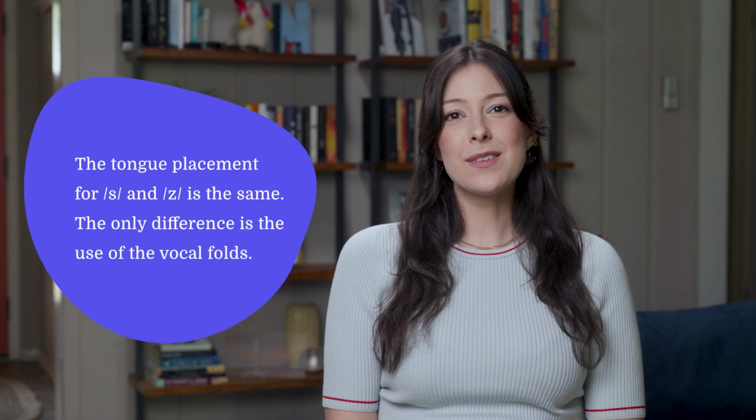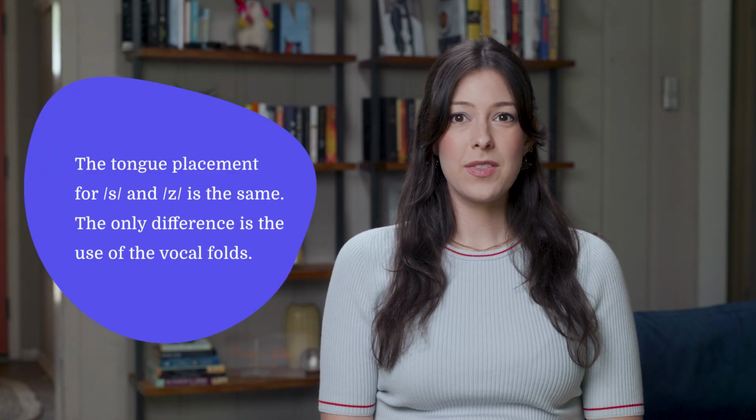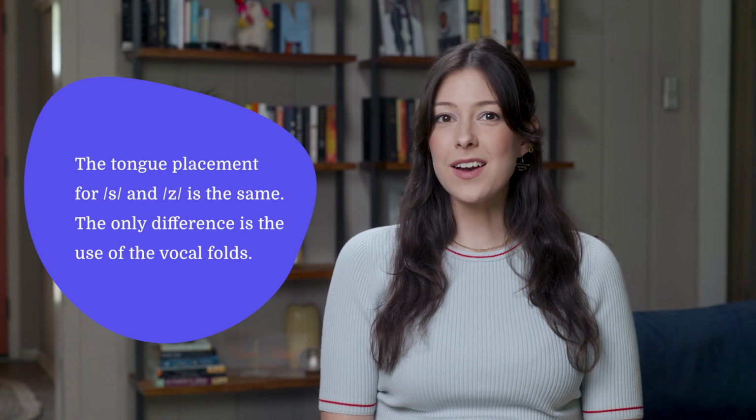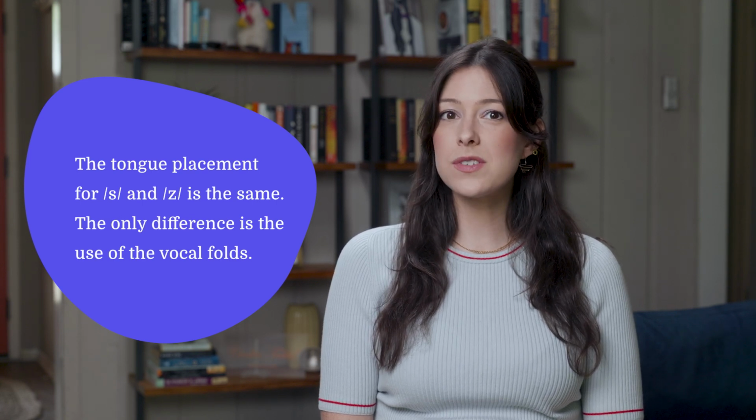A lisp is an incorrect production of the S and Z sounds. Let's take a minute to discuss how we make these sounds. When we produce S and Z, the tongue should be behind the top front teeth, barely touching the bumpy part you may feel there. This is called the alveolar ridge. The tongue placement for S and Z sounds is exactly the same. The only difference is that the S sound does not use the vocal folds, while the Z sound does.